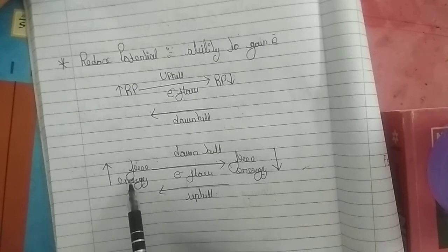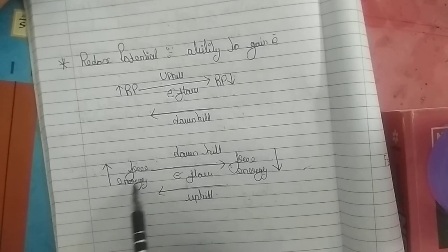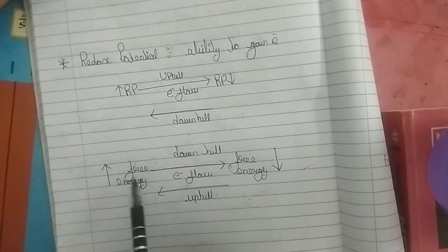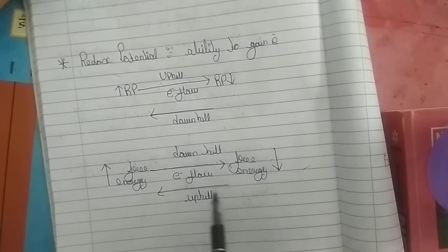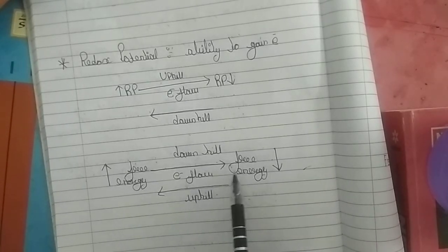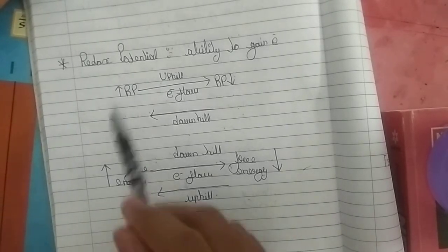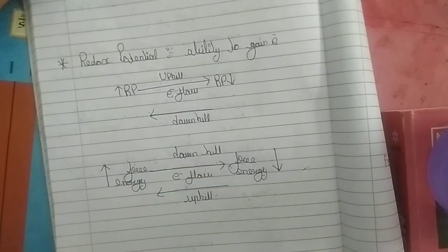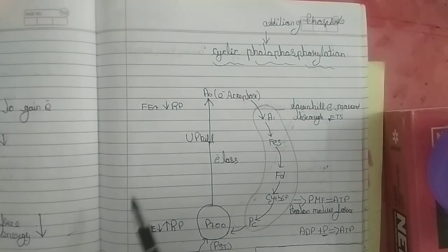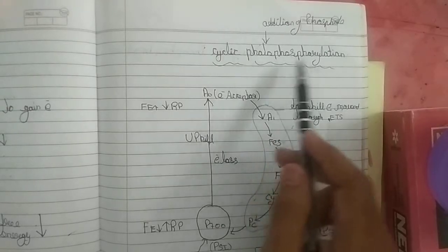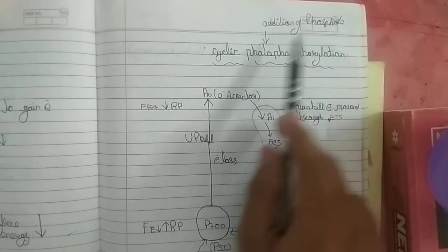For this, if the electron is transferred from a molecule with more energy to one with less energy, then it is called a downhill process, and the reverse is an uphill process. It is the reverse of the redox potential. Now, phosphorylation. What is photophosphorylation? Phosphorylation is the addition of phosphorus.